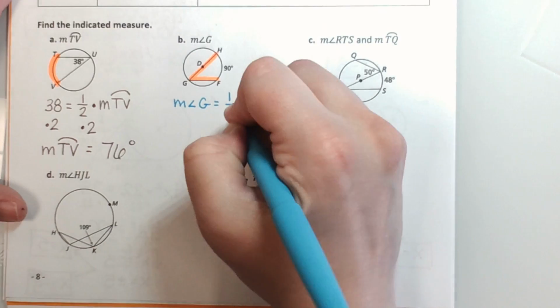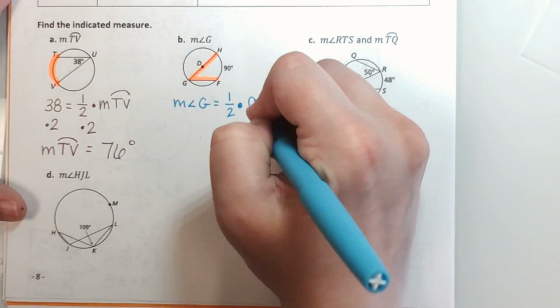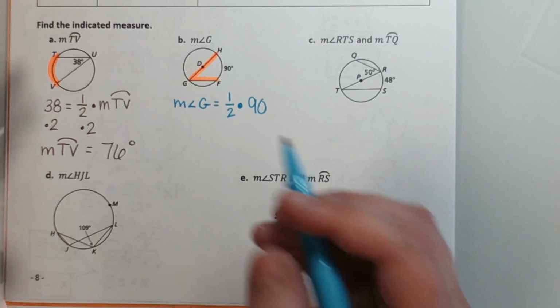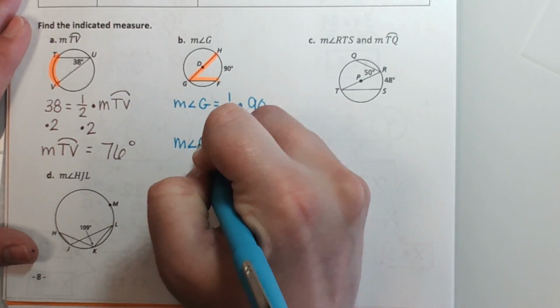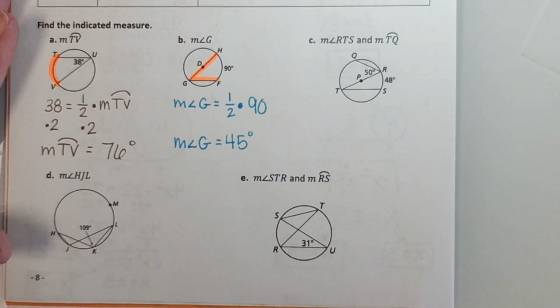Again, if you want to do the equation, you can. Angle equals 1/2 times, and this time our arc was 90 degrees. You could do the formula if you want. Or, if you know the angle is half the arc, what's half of 90? 45. When it's just plain numbers, you can just say, okay, this is how I get that.